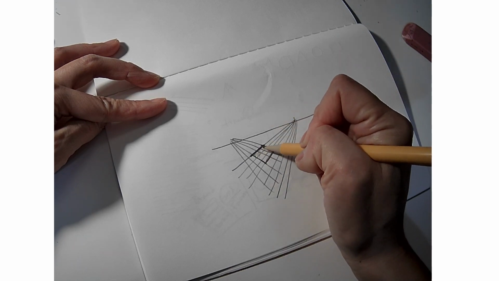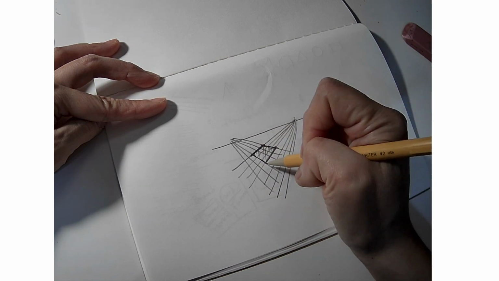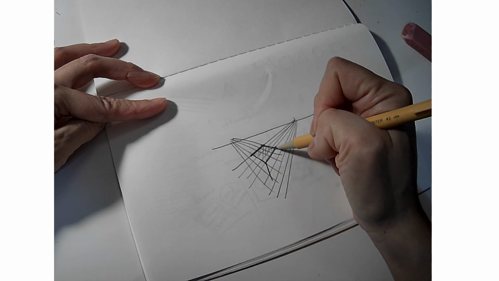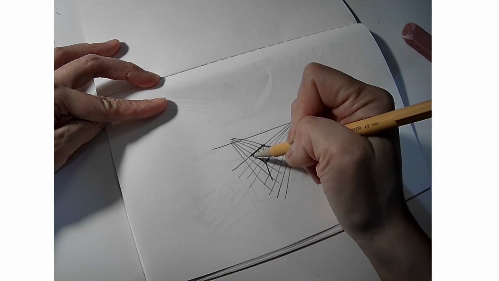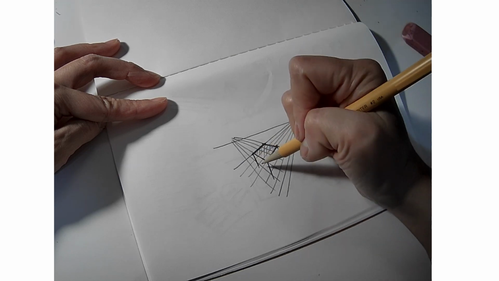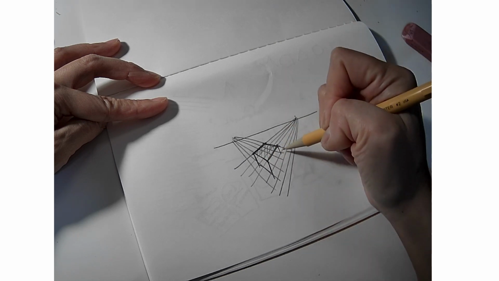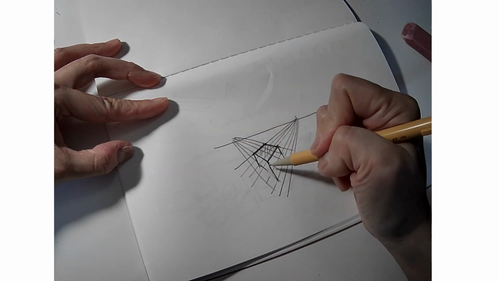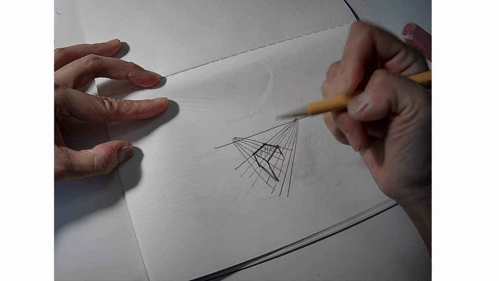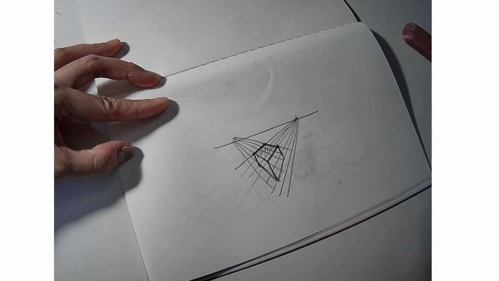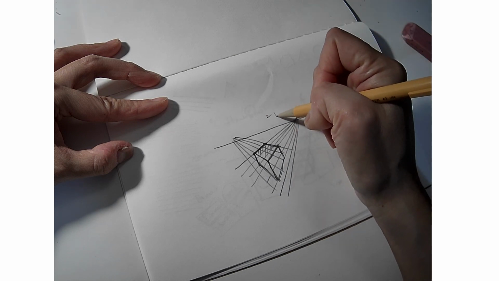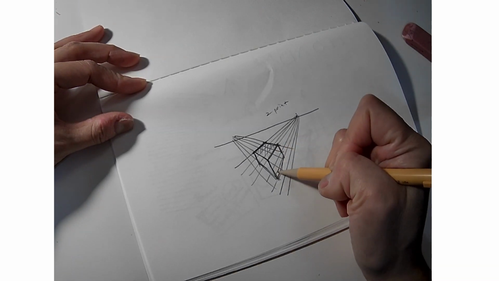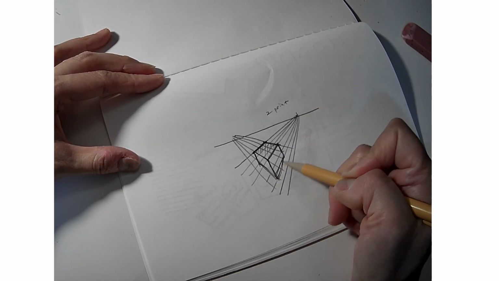So now you made the top part of the cube, and continue to draw the height by making a straight vertical line. Try a little longer. And by following this guide, I made another 2-point perspective cube. It's a little distorted again, but you can always adjust.